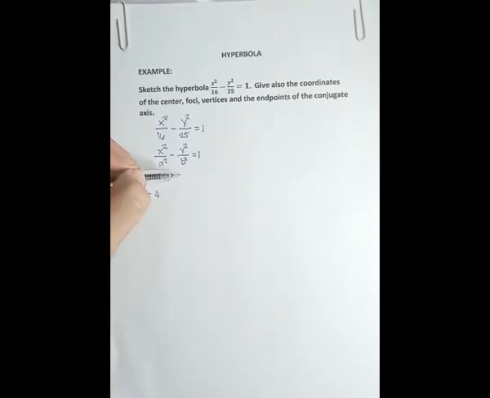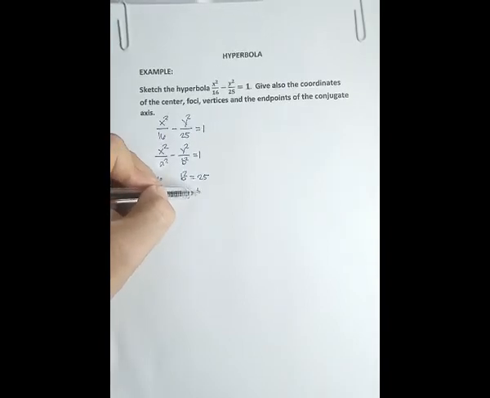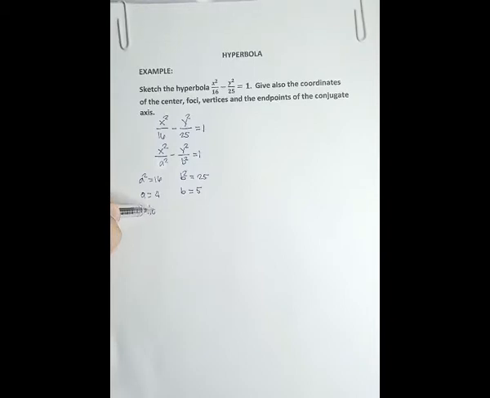And then, it follows that b squared equals 25, so b is equal to 5. Our center (h, k) is at the origin, since we have no h and k term. And then we will solve for the asymptotes.